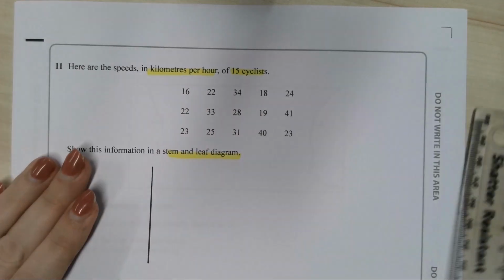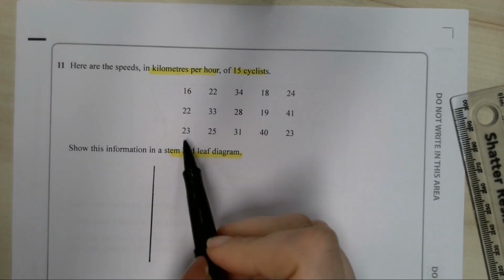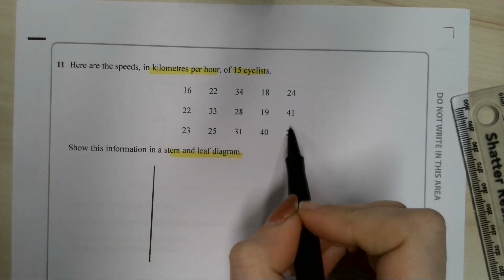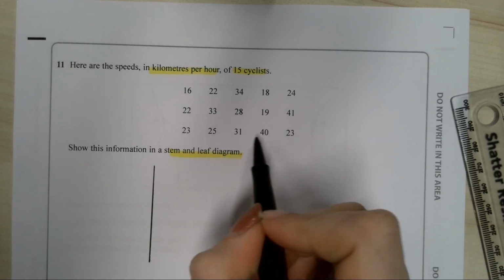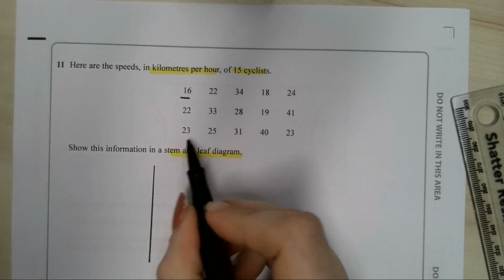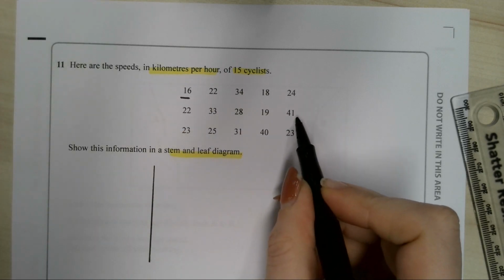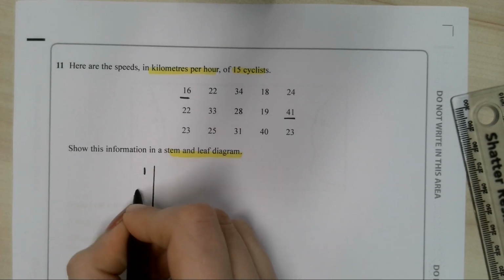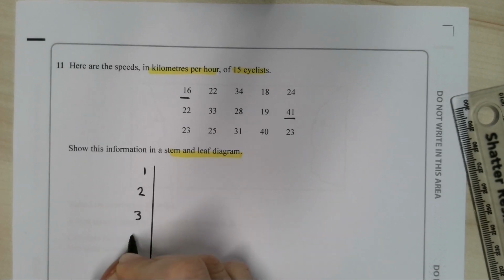Our values all have a tens, and our lowest value, if we look, is 16. My highest value is 41. So my stem is going to go 1, 2, 3, and 4.